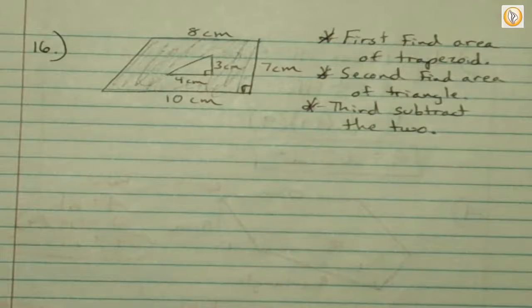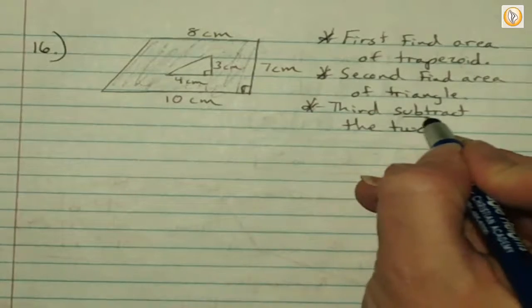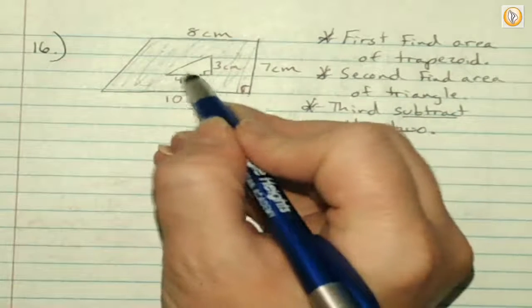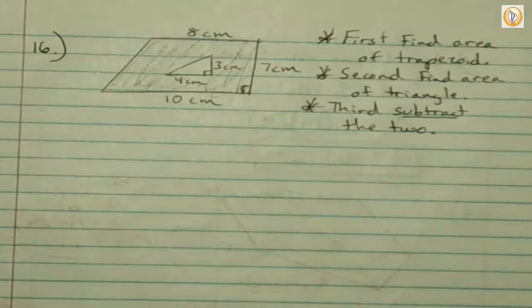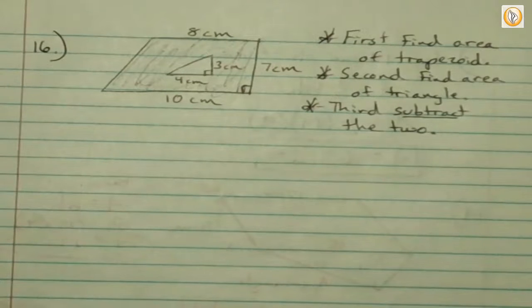So when you have a part that's missing, find the area of the whole thing, and then find the area of the part that's missing, and then just subtract the two. Why wouldn't you add it? Because this is missing. So it's like a donut hole. Does that help? That's a good question, though. Even if you look at number 17, you're going to find the whole area and then subtract the part that's missing. And then that will tell you the area of the weird shape.